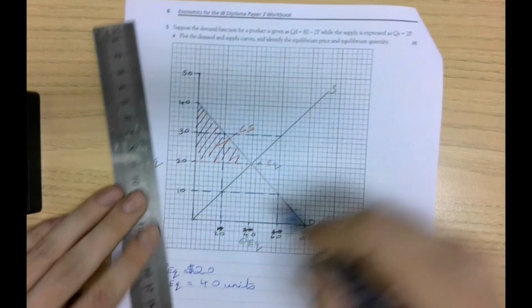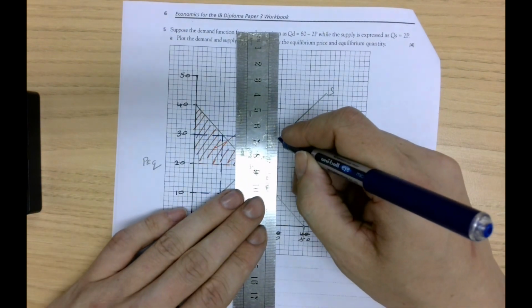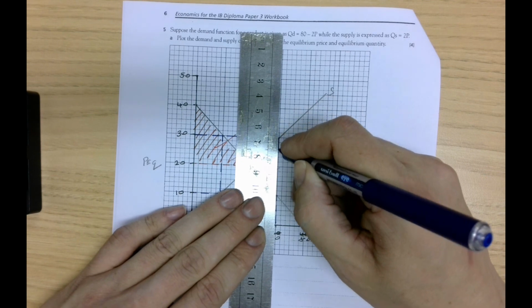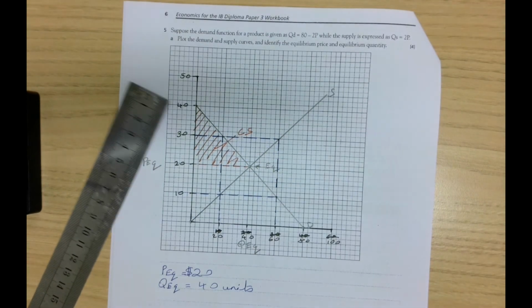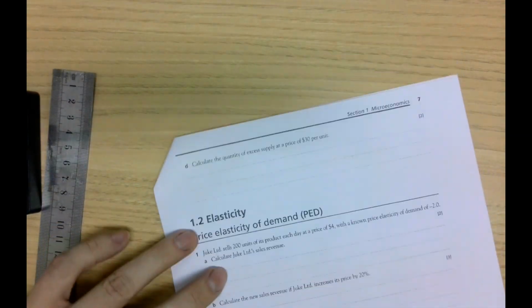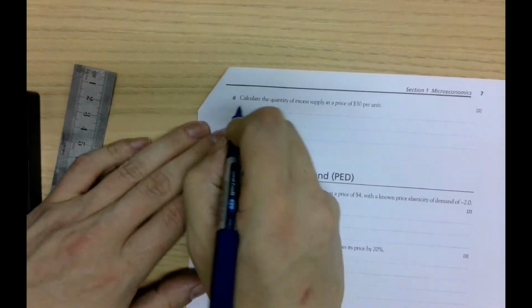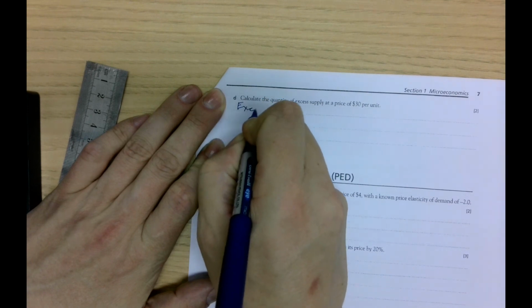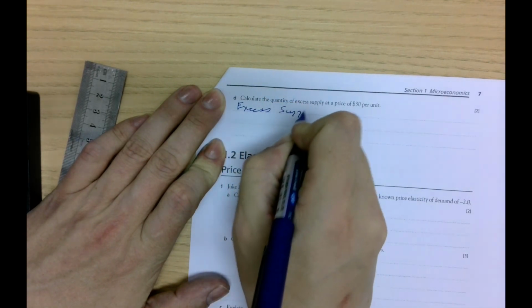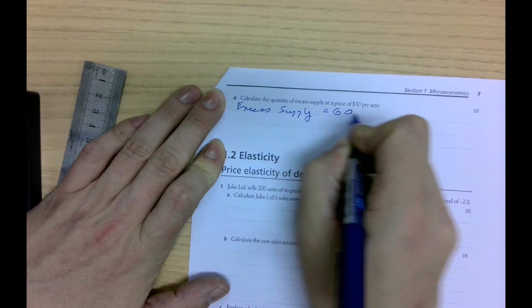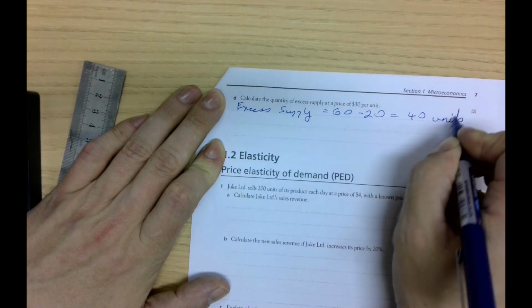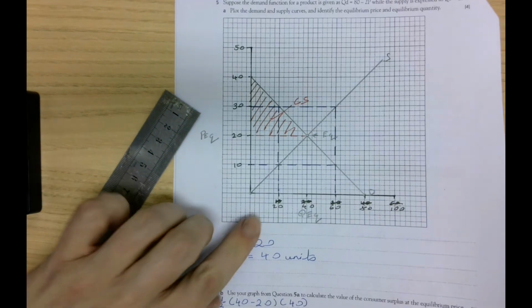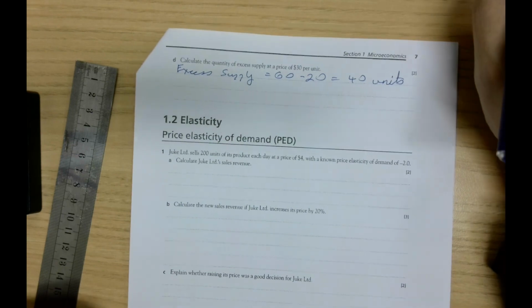Okay, so 20 is demanded, but the supply is here, which is 60. So the excess supply equals 60 minus 20, which equals 40 units. And I just want to make sure I haven't done anything stupid. I've read that correctly. Yes, that's 20 and that's 60. Absolutely. Okay. And that is the end of that worksheet.